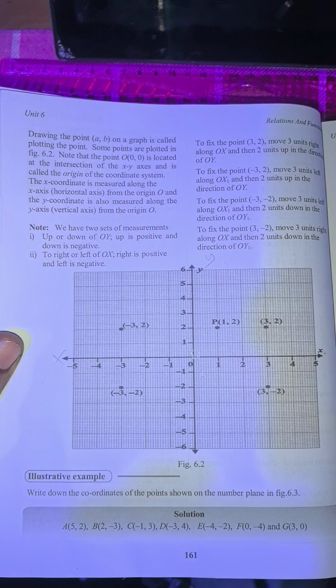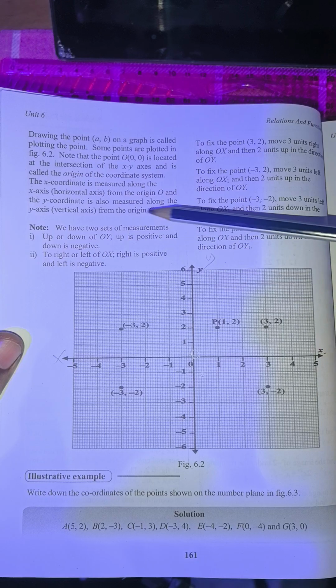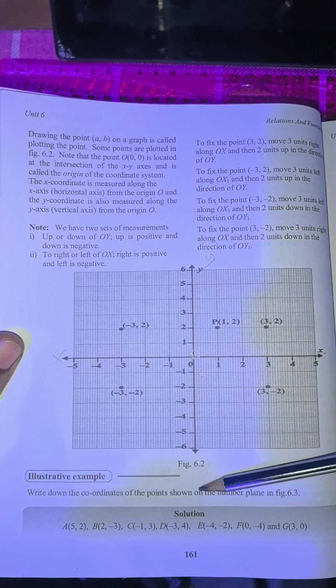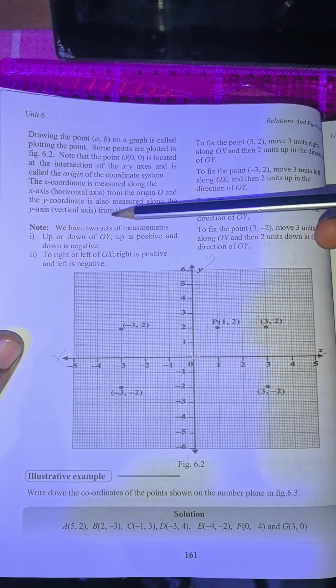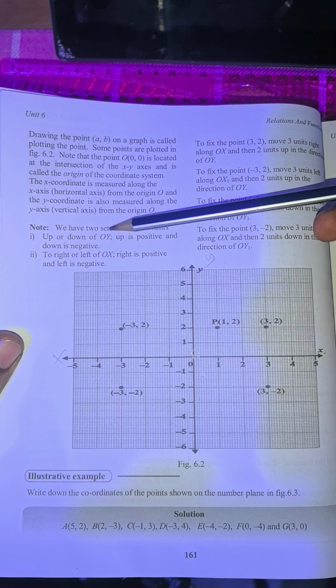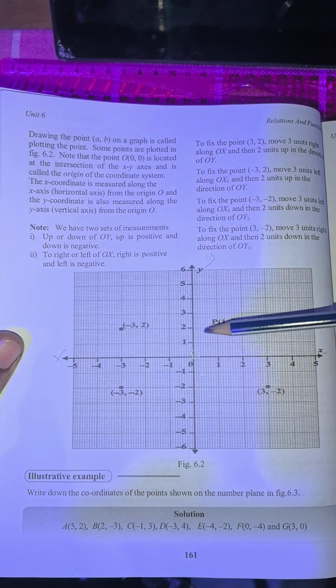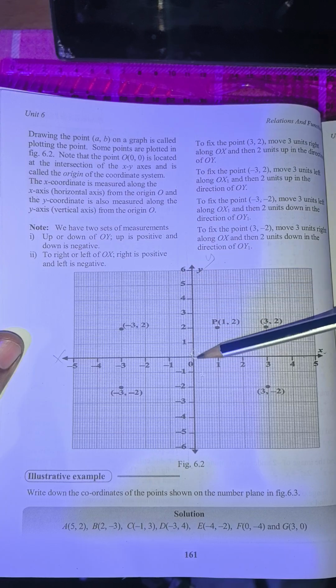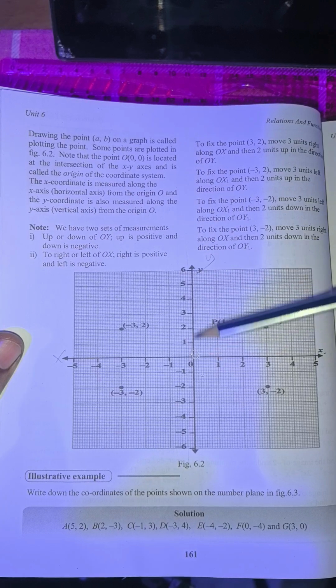So the X coordinate is measured along the X axis, that's the horizontal, from the origin O, and the Y is also measured along the Y axis, that's the vertical axis, from the O. So that is what we are talking about. Right, now note, we have two sets of measurements. We have up or down of OY. So OY means O and Y, right?